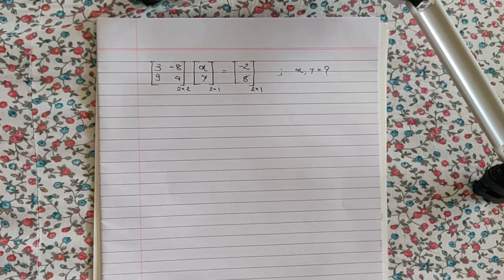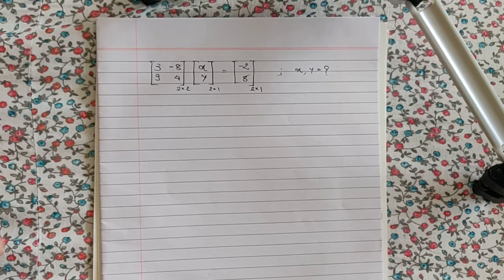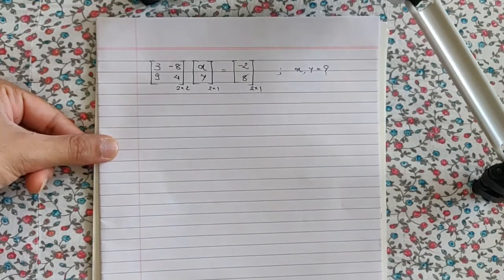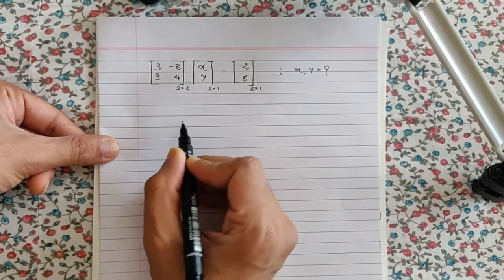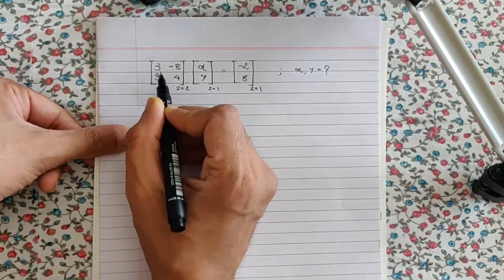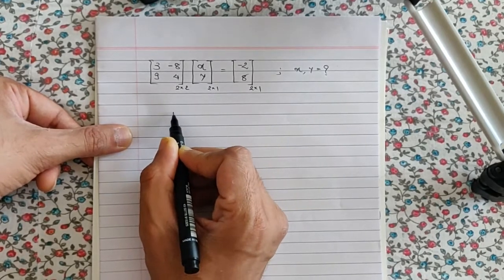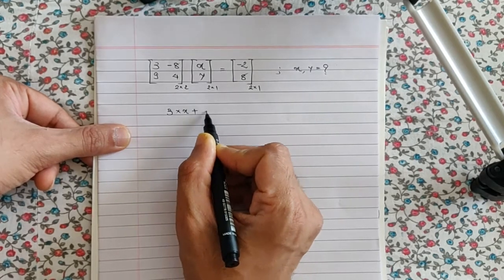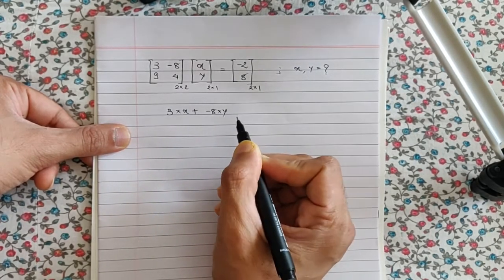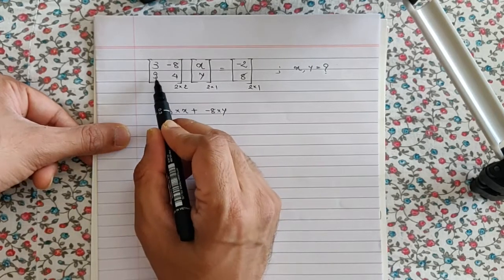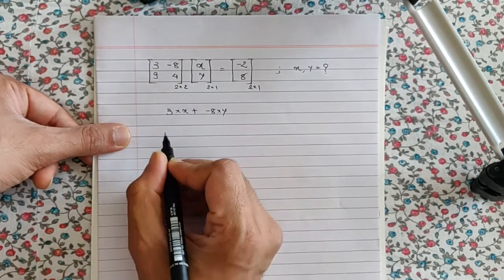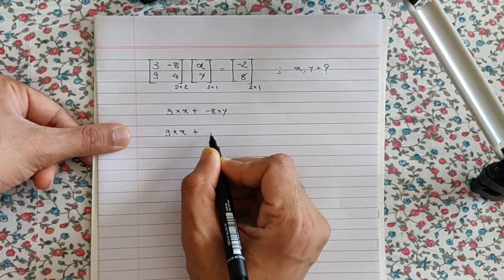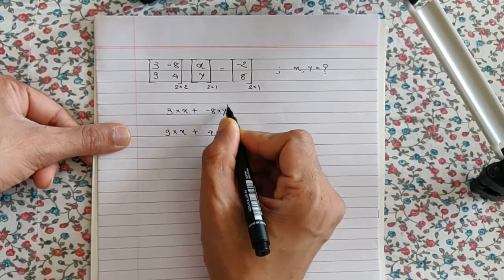So to find x and y, we have to perform multiplication. Let's perform multiplication on the left hand side and equate it with the right hand side. This will give you first row into first column: 3 into x plus minus 8 into y, and second row first column will give you the second element, 9 into x plus 4 into y.